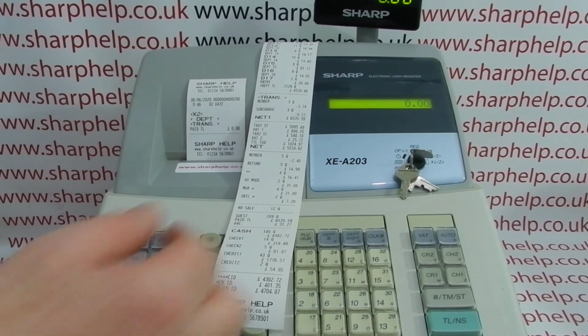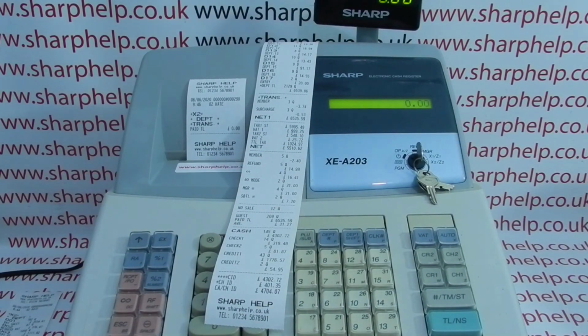Again, as with any reporting, once you're done, make sure to turn the key back to the REG mode. Check out my other videos on reports on the 203, so I've got one on X, Z, and then also the PLU and clerk reports you can run. Some of those will be appearing on screen now.